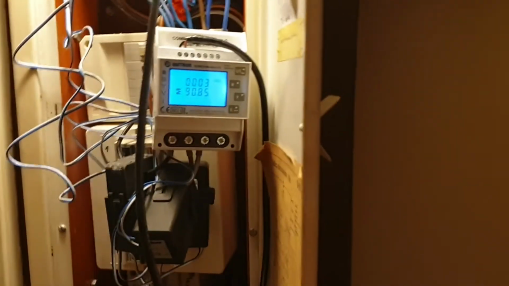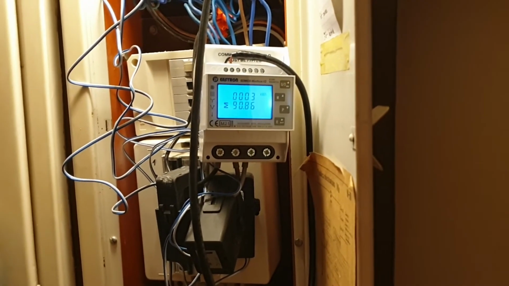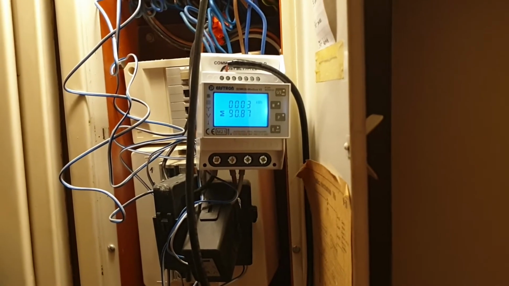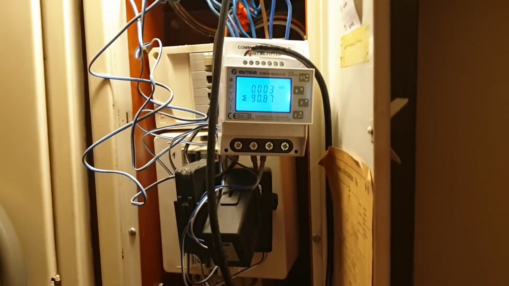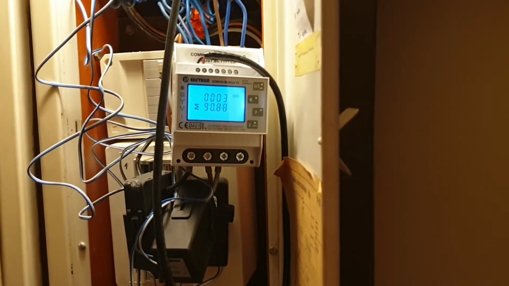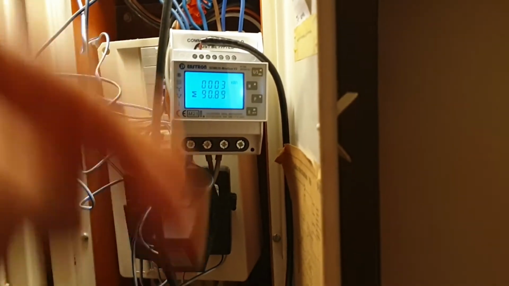So in that scenario, I've been able to test the situation when I import 2/3 of energy and export 1/3, and then I've done the same, but I've turned the whole meter upside down and connected the same way.